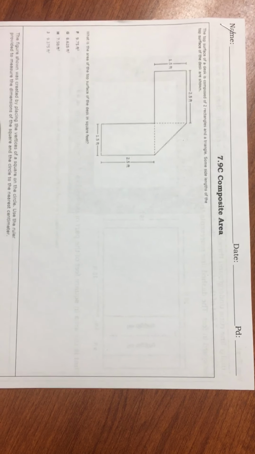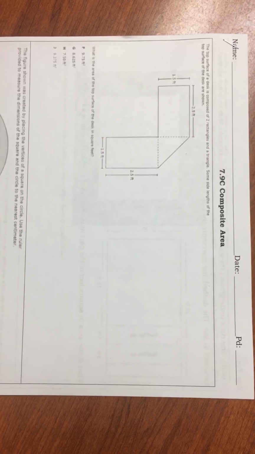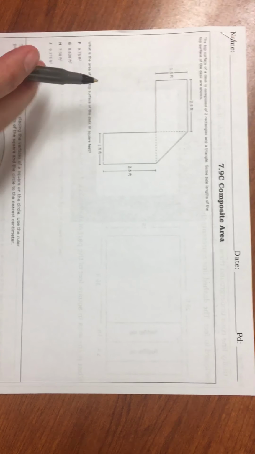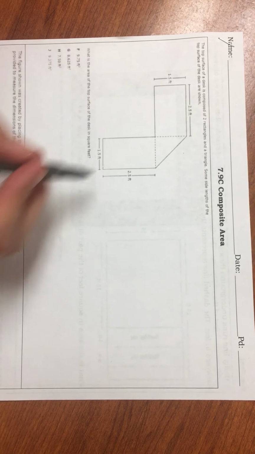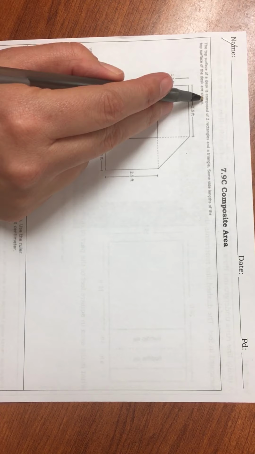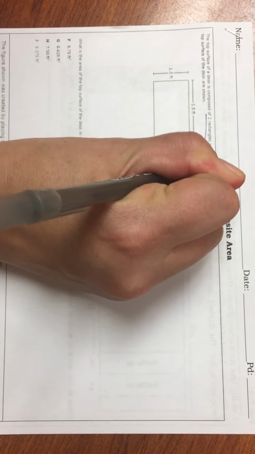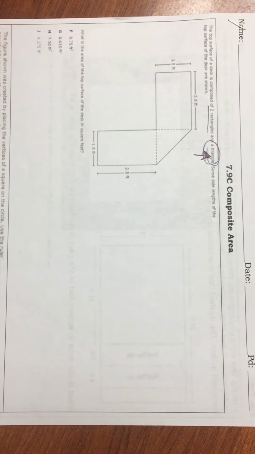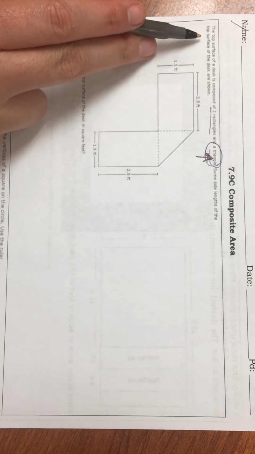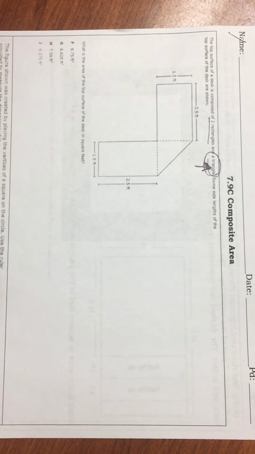All right, this is our composite area lesson. You guys are really good at composite area, so I know this will be an easy one for you. But here we have the surface area of a desk composed of 2 rectangles and a triangle. You guys have seen this before, but it's the triangle that we get stuck on because we always forget to divide by 2. And we need to find this top surface of the desk. So the area in square feet.